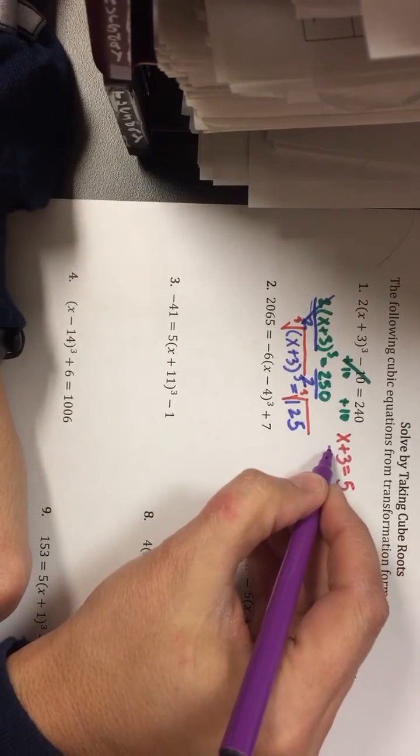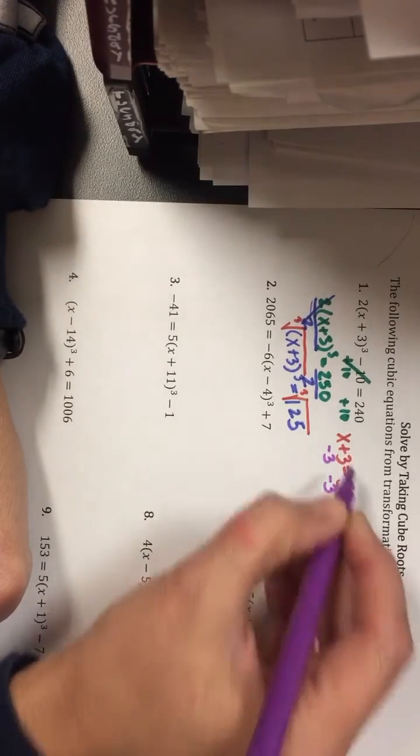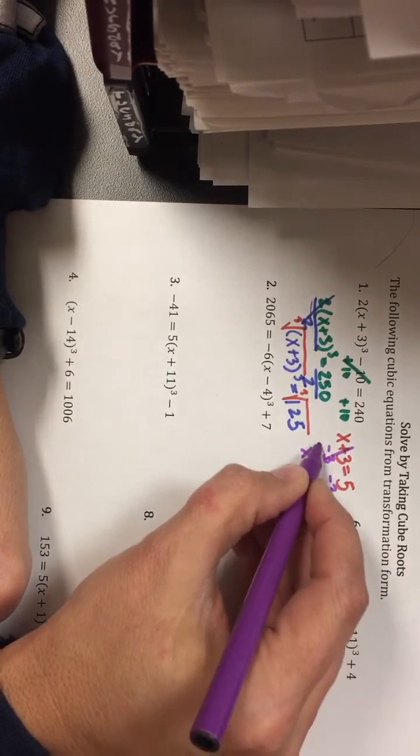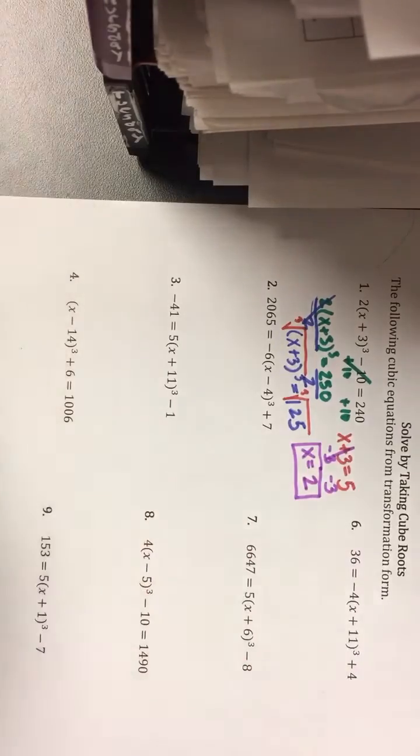So for my last step, I'm going to move the 3 over. I'm going to solve this just like a regular algebraic equation. So I'm going to subtract 3 from both sides. So x is going to equal 2. So that is my answer for that particular cubic.